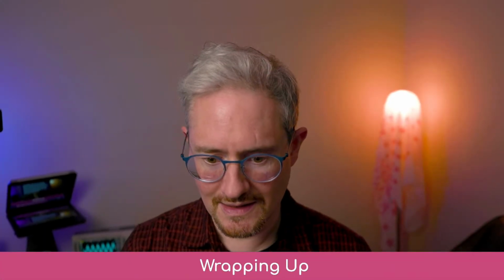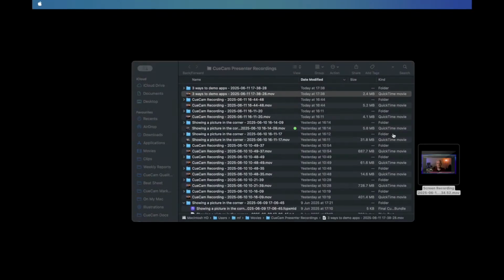Wait. Where's, I was trying to share Finder. Screen shares. App, share Finder, please. And then come to Finder and maybe zoom in on that a bit.